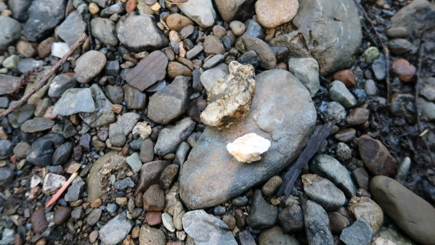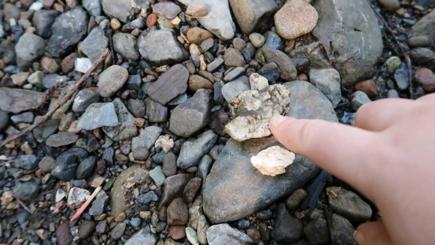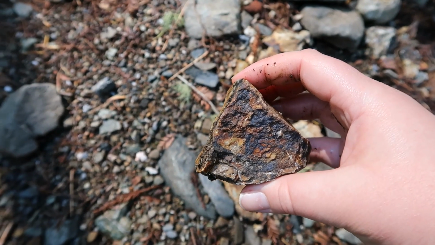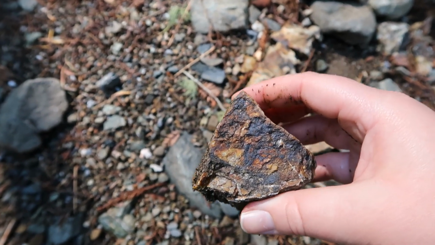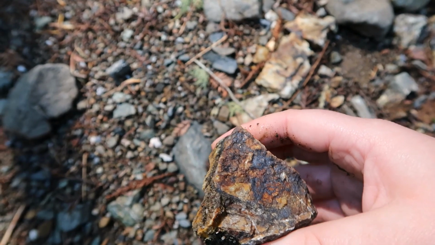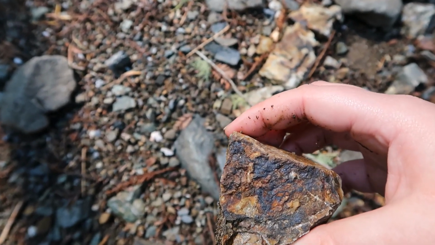This one is quartz, so it's pretty pure, you got a lot of white. This one has some other stuff mixed in with it. Other minerals we can identify just by sight are iron. So when we're looking at iron, we're going to see red, rusty colored pigmentation on rocks.